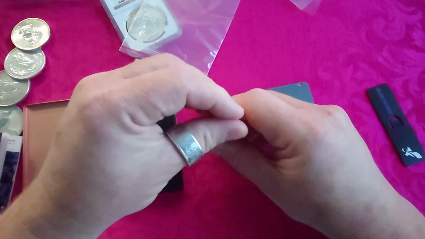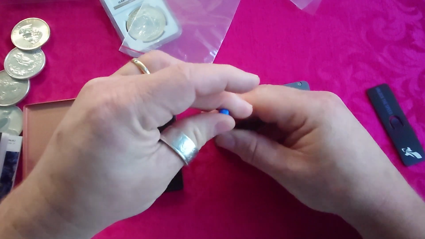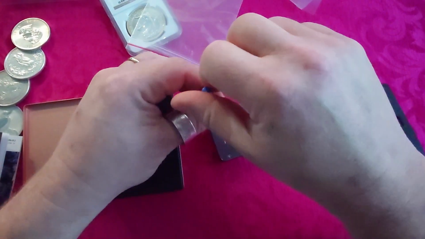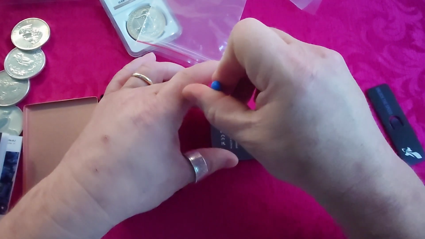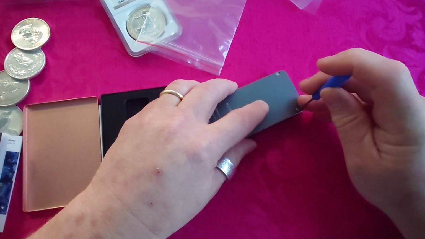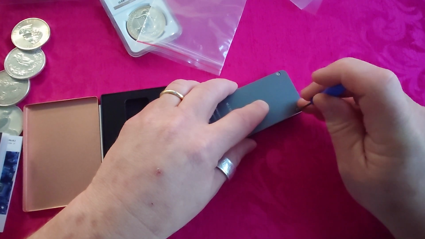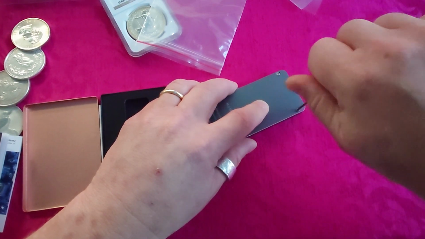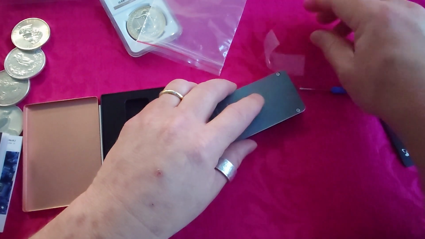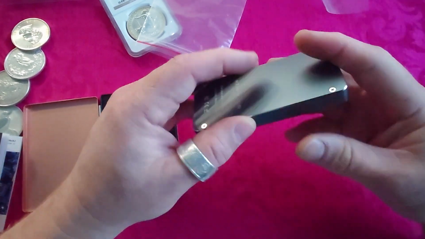I'm not going to torque these down too tight. Anyway, so this is what I learned today. The most difficult part of assembling your own solid state drive is getting this sticky crap off the thermal tape.